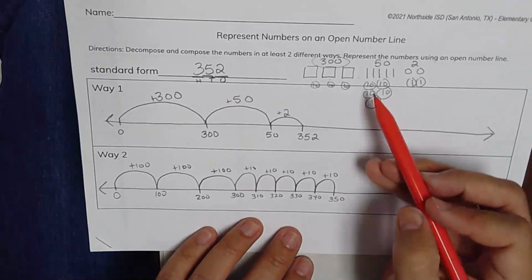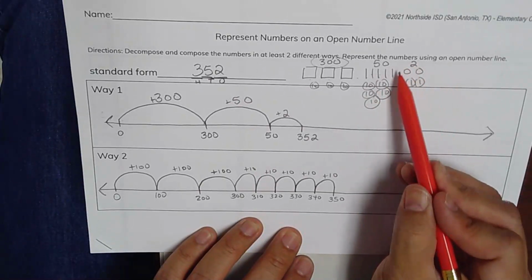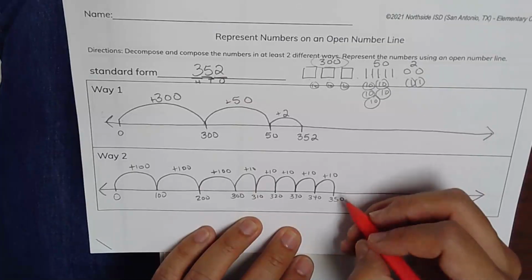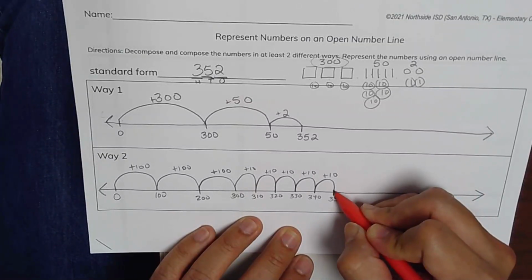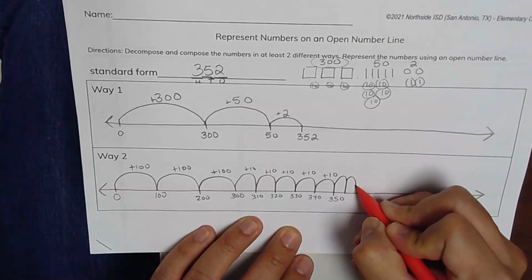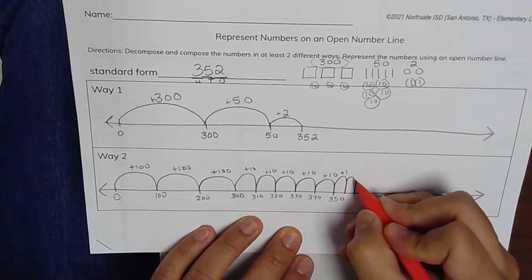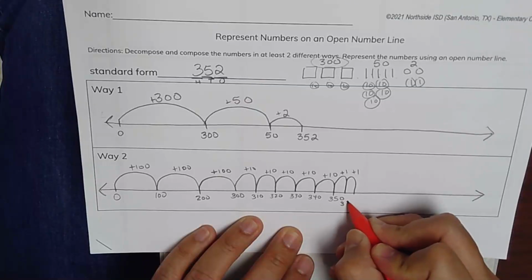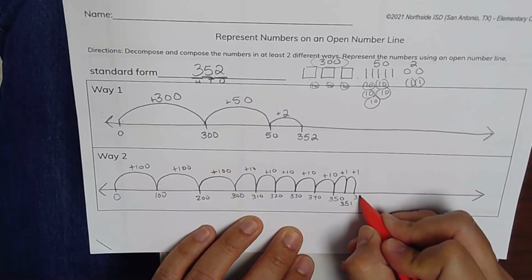And then we look at our ones. How many ones do we have left? We have 2. So we're just going to do 2 ones. We have plus 1, plus 1. So 351, and then we have 352.